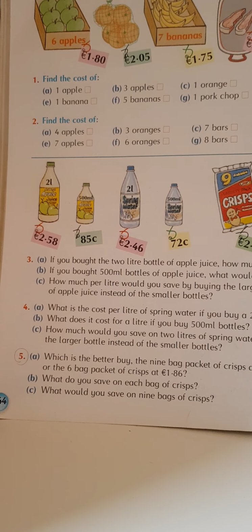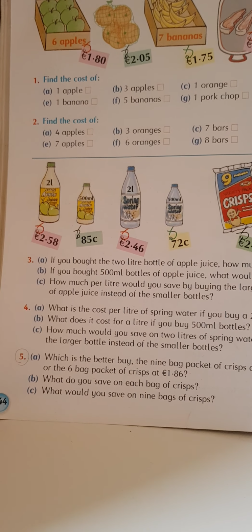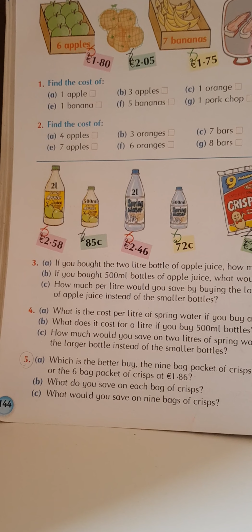Now the first one, part A, I'm going to do the example of. It says find the cost of 1 apple. Now you have to choose whether it's going to be division or multiplication. It's giving you a big hint up the top that it's going to be mostly division. But if you weren't sure, think in your head, division, I'm getting a smaller answer. Multiplication, I'm getting a bigger answer. So if I have 6 apples and I want 1, I'm wanting a smaller answer. So I'm going to go with division.